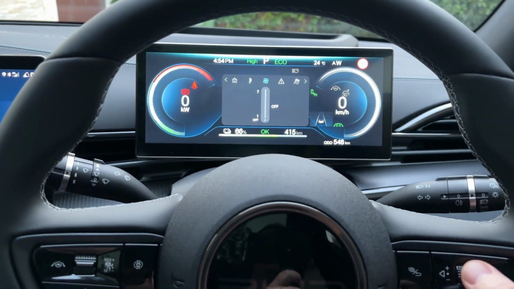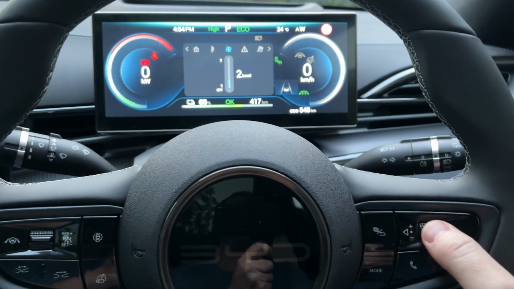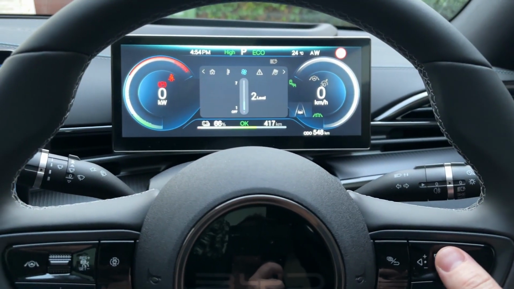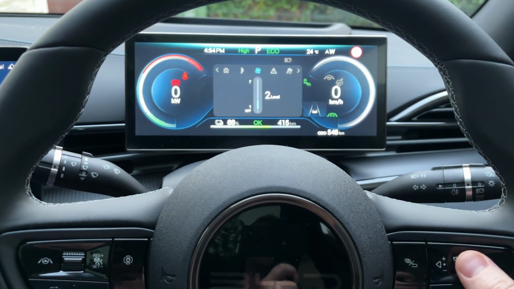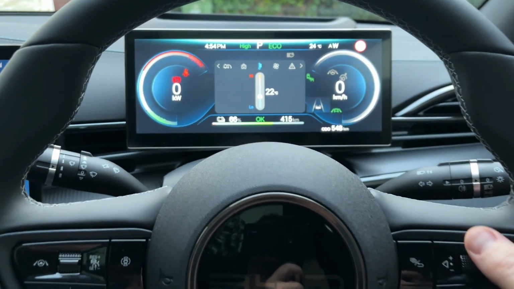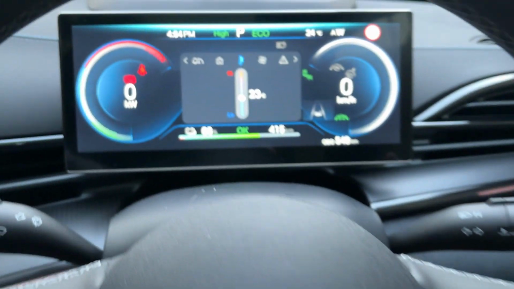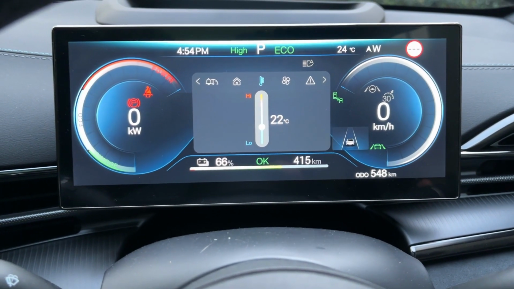It does take a moment, so when you scroll up, you need to give it a second for it to take effect. You don't have to push this button in to select, just leave it for a moment and it'll move to that setting. Now, the same thing happens for the temperature as well. We can go across to the temperature setting, and simply by using this up and down, we can control the temperature up and down.